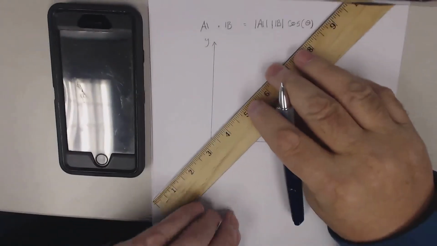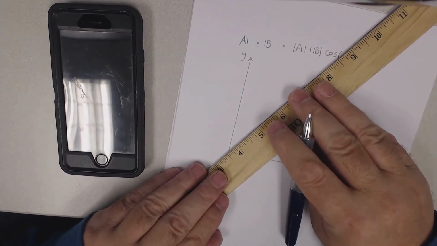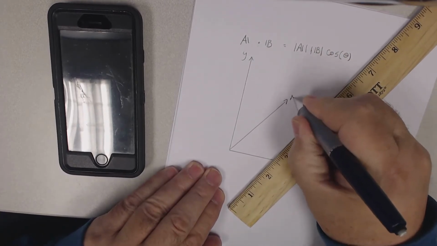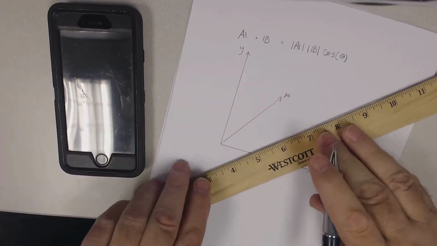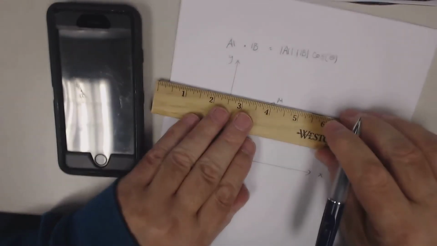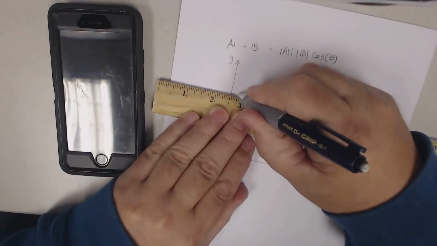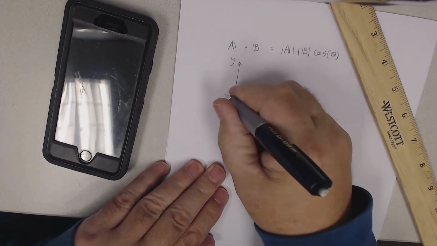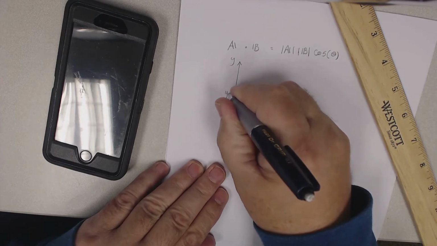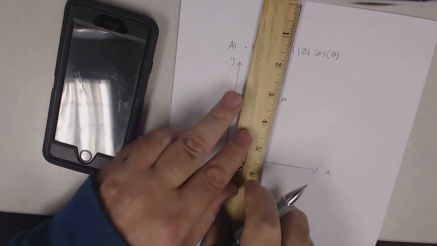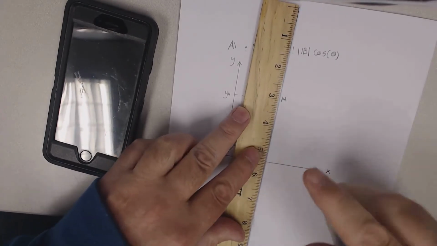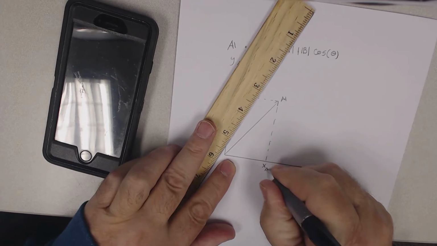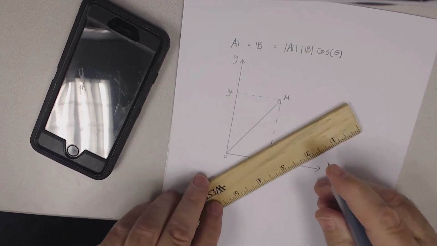We have vector A, and A has a y coordinate, we'll call it y A, and an x component of this vector, we'll call x A, and this is 0. We're starting at 0.